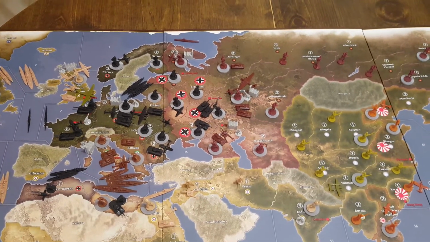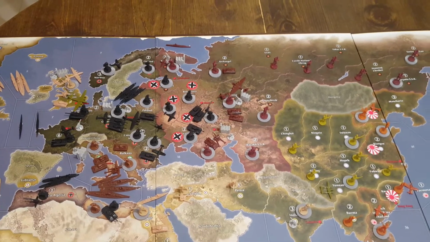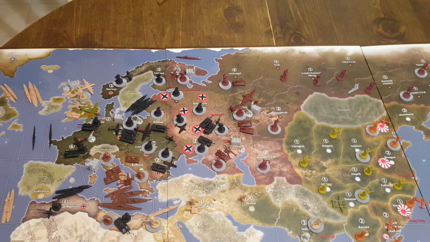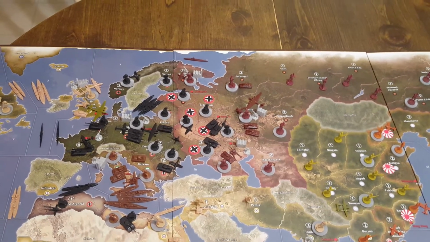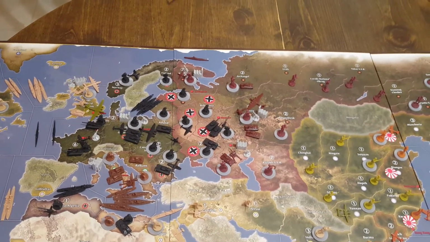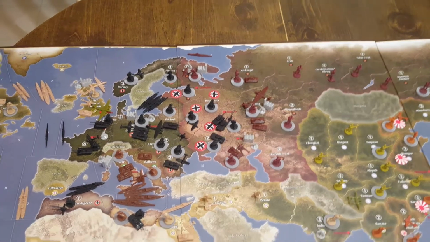Now, a couple of things before we kick things off with the Soviet Union's turn. They go first in this setup. For the Soviets, I'm going to pick a few moves that I have illustrated in my Soviet strategy video.